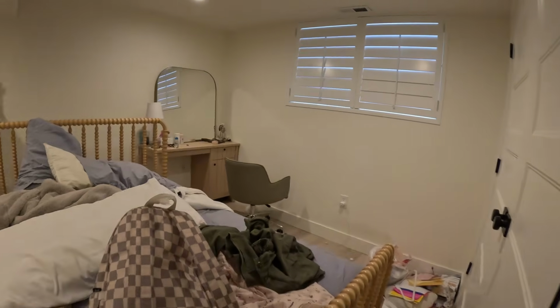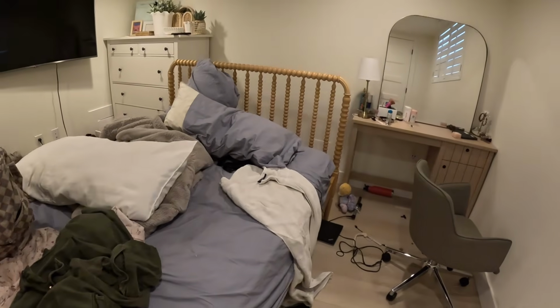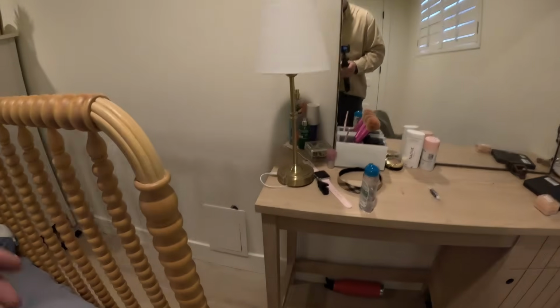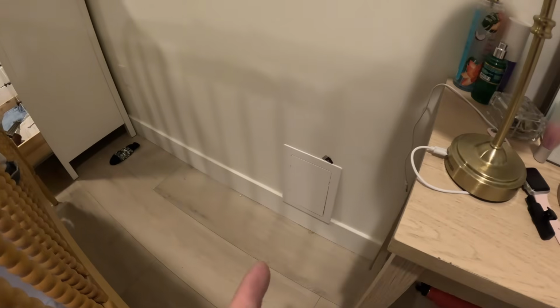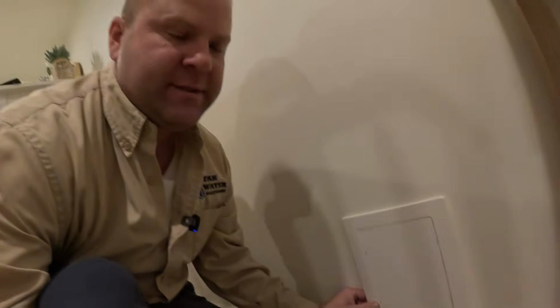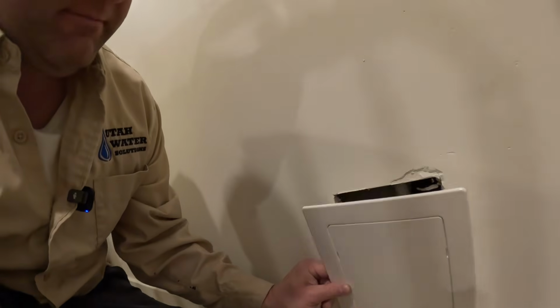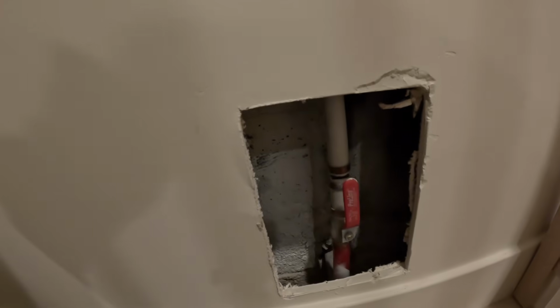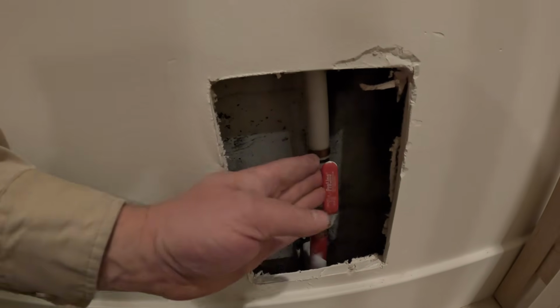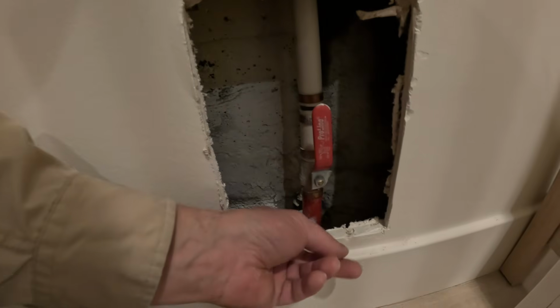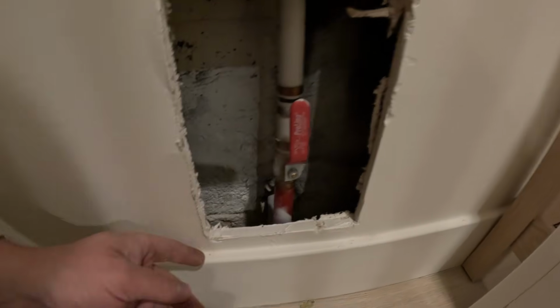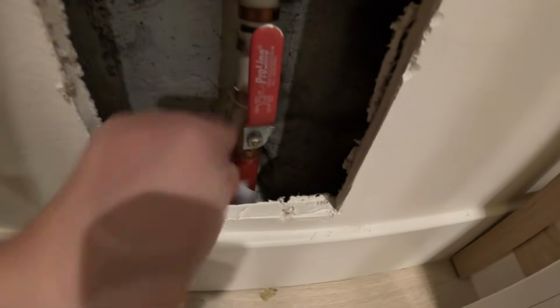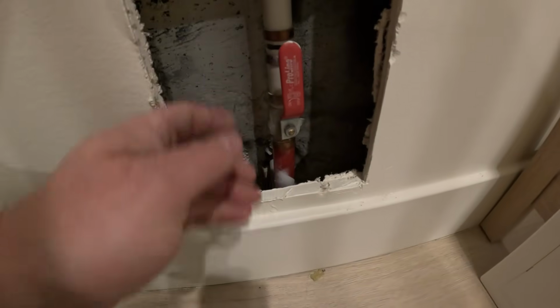So here we are. You'll see a little access like this. In this case, this one just comes out. So what we'll see here, this is the water line coming in from the street. See that pipe down there goes straight out to the meter.